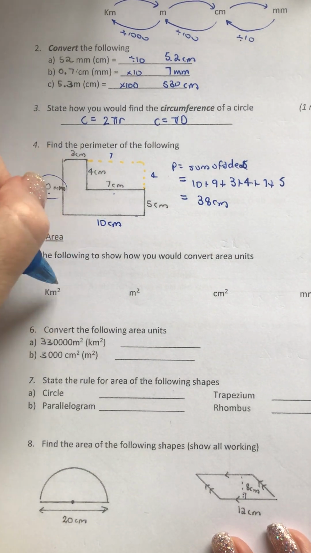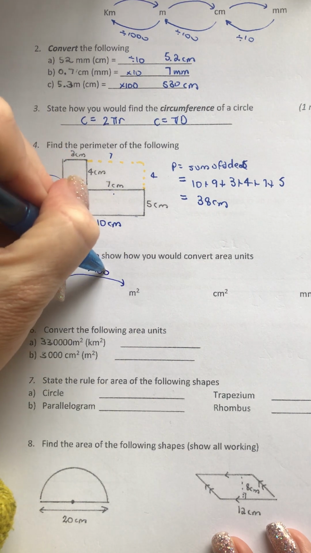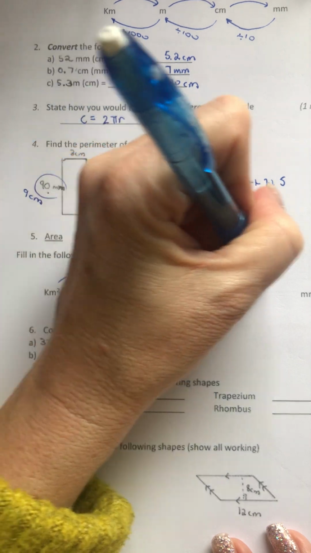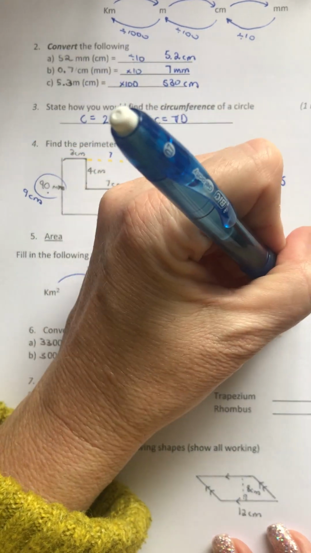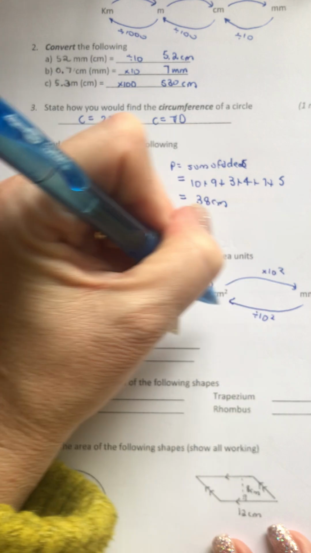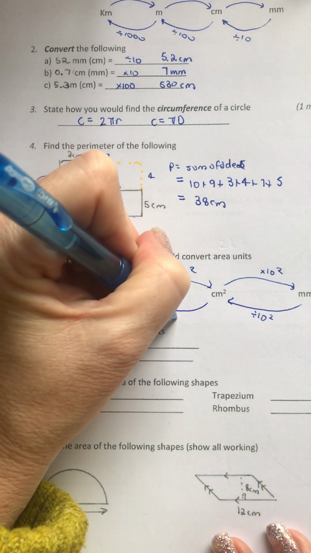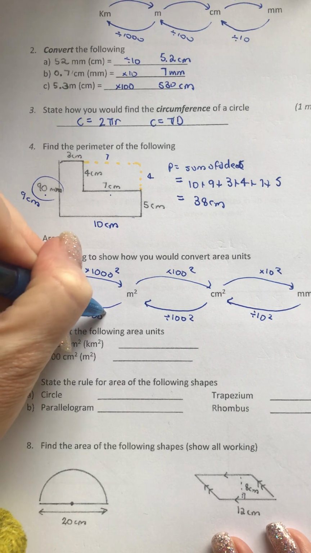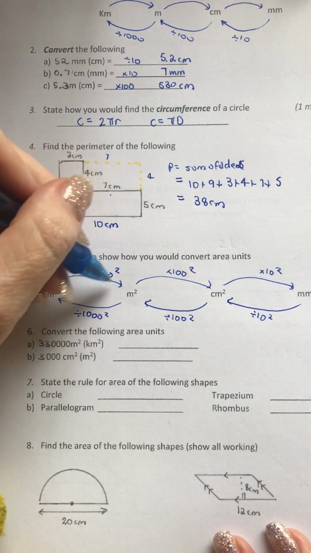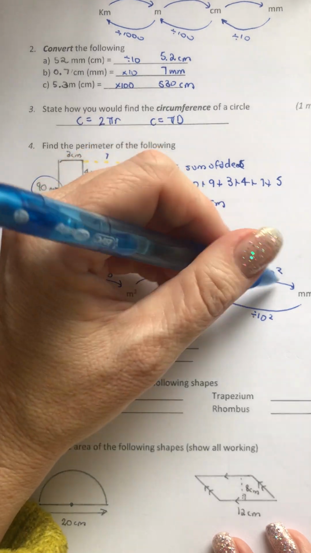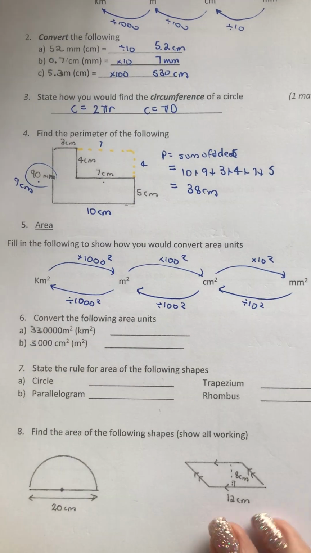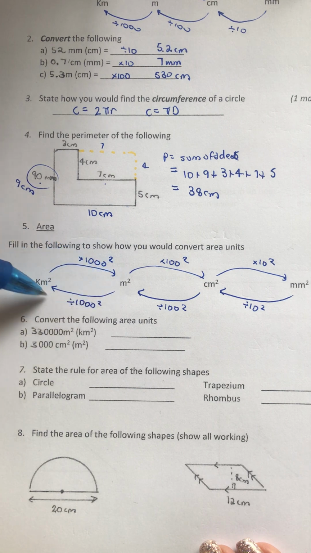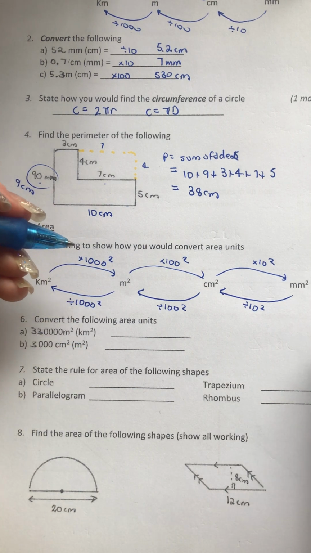Doing our conversion for area units, we've got our multiplying by 1,000 squared, multiplying by 100 squared, multiplying by 10 squared, divide by 10 squared, divide by 100 squared, and dividing by 1,000 squared. And we could write that in full as 1,000,000, 10,000, 100 when we've squared each of those numbers. Here we've got converting metres squared to kilometres squared, we're dividing by 1,000 squared.